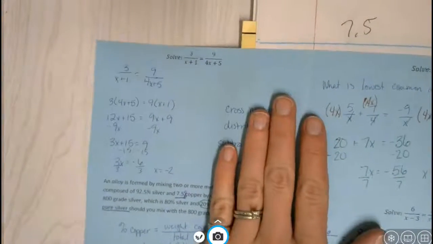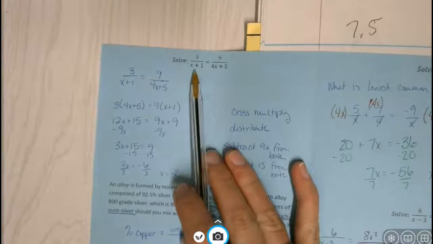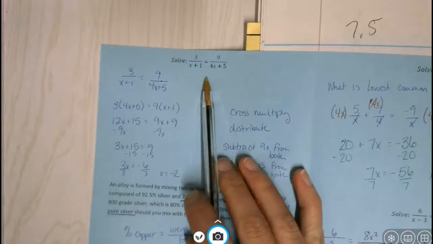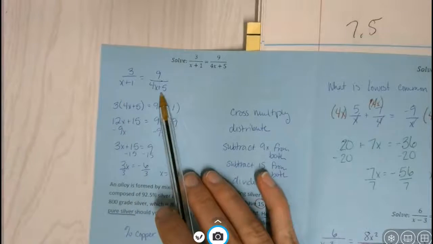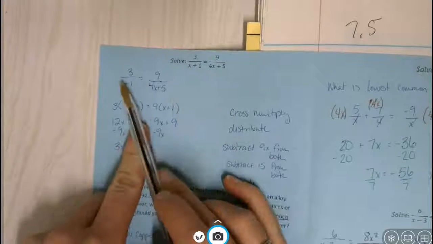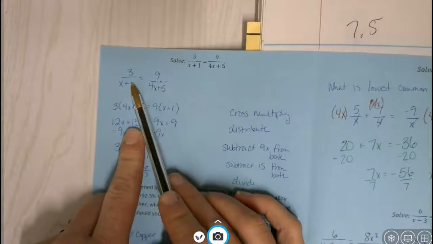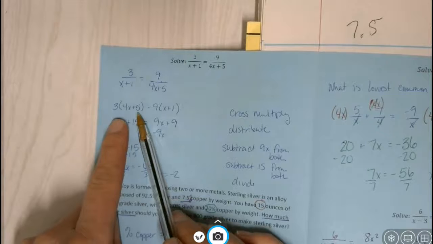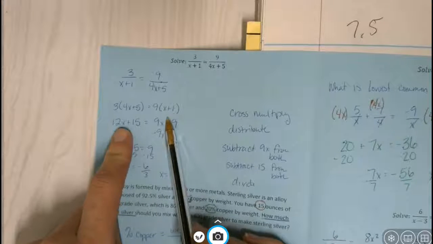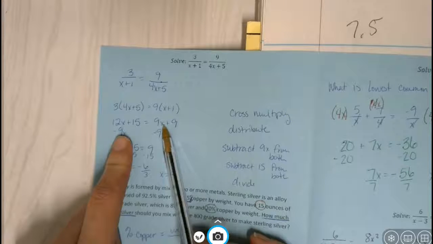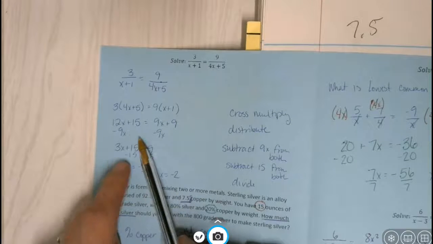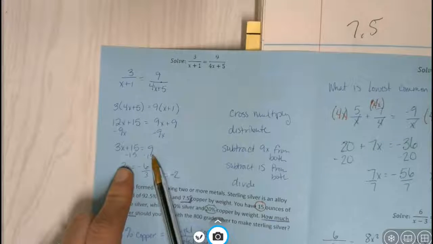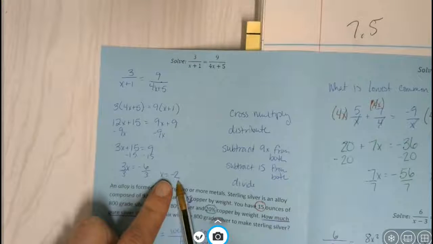Okay, so here's our first example. So I'm asked to solve this one. So I've got 3 over x plus 1 equals 9 over 4x plus 5. So step 1, each side is its own fraction, so I can go ahead and cross multiply. So to simplify this side, I multiply by that denominator, and to simplify the right side, I multiply by that denominator. So I end up with 3 times (4x plus 5) equals 9 times (x plus 1). Then I can go ahead and distribute those values, subtract 9x from both sides, so I end up with 3x plus 15 equals 9. I want to get that x by itself, so I subtract 15 from both sides and I divide. So I end up with x equals negative 2.